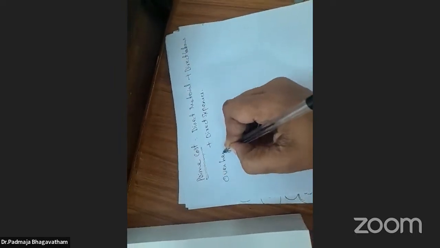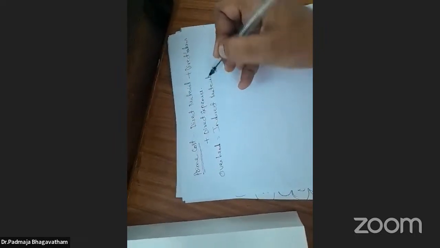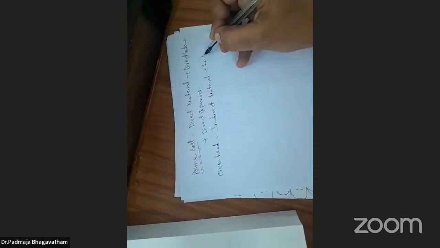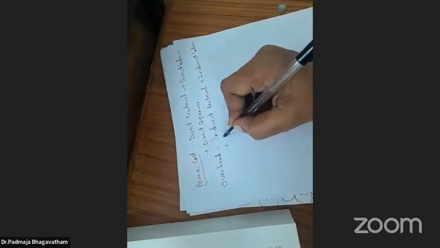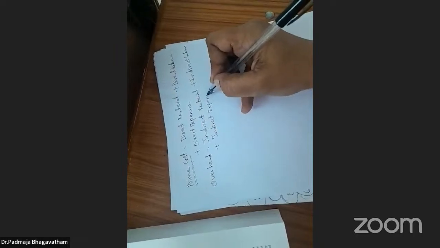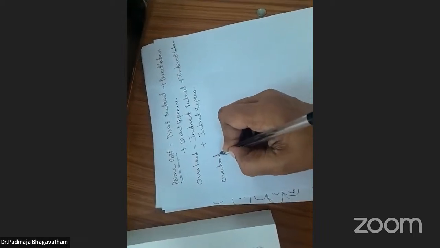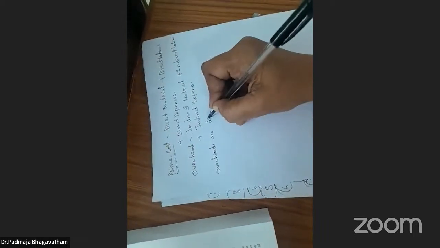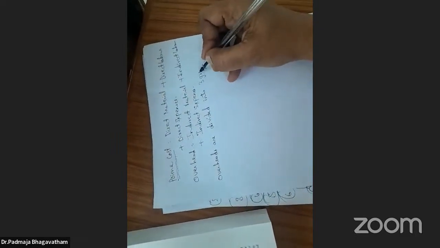Next is overheads. Overhead is equal to indirect material plus indirect labor plus indirect expenses. Overheads are divided into three groups.